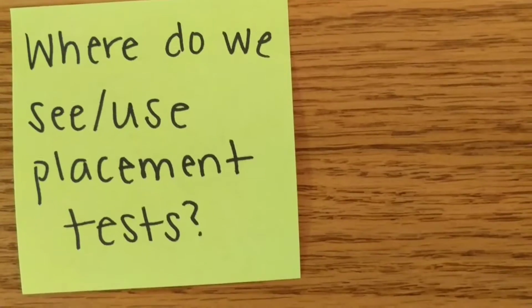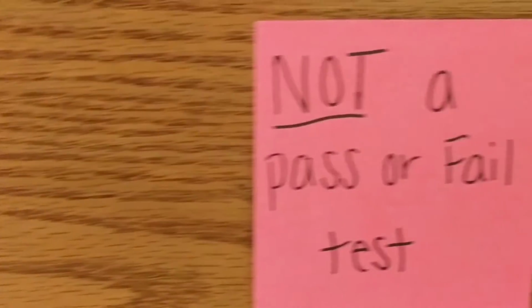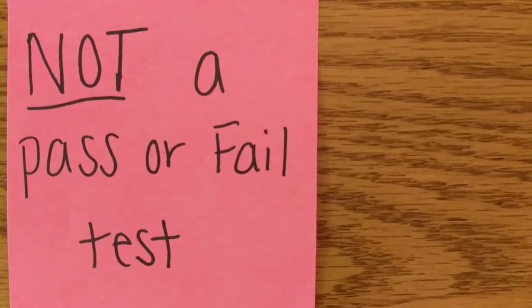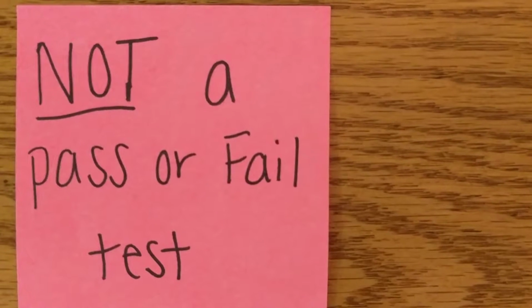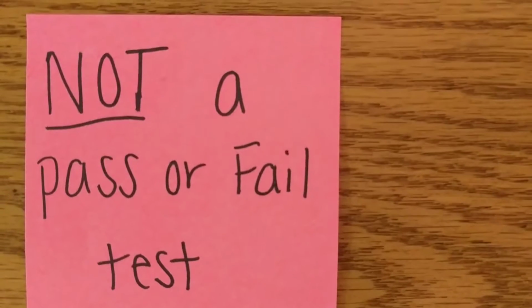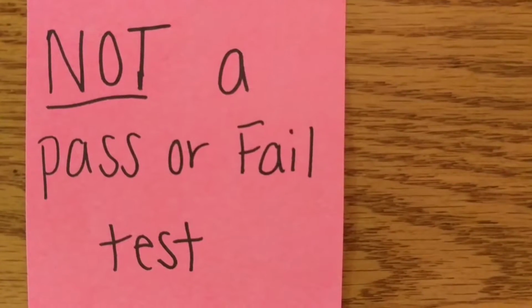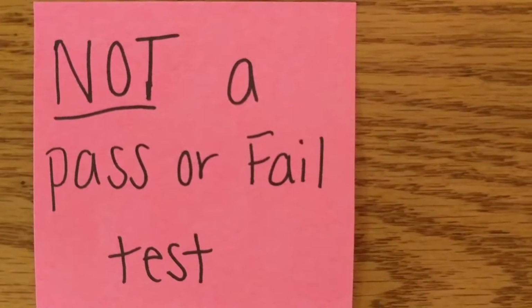The most important thing to remember when distributing placement tests to students and to inform parents about is that a placement test is not a pass or fail test. This test is strictly to see where a student is at in order to better serve their academic needs.